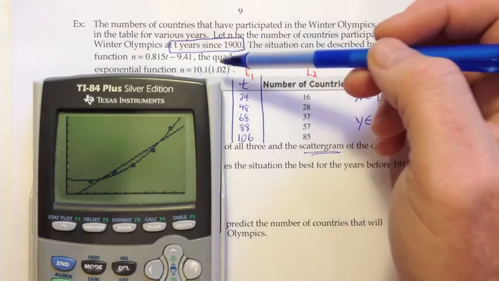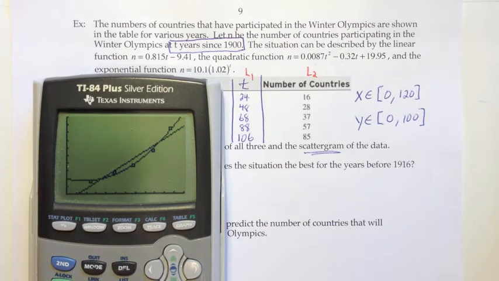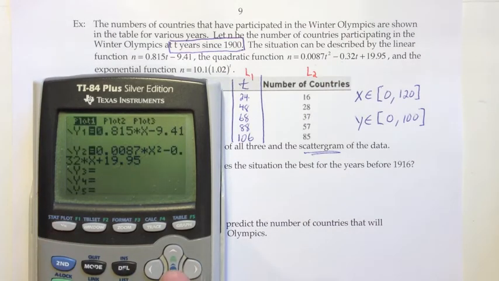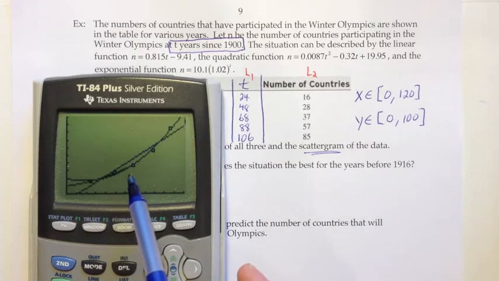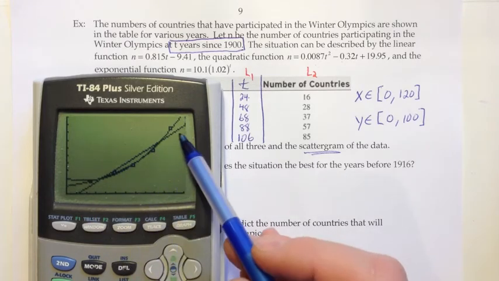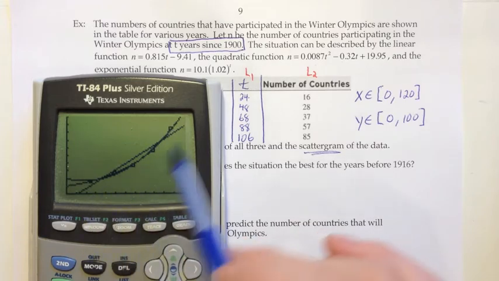And then finally they gave us this exponential model right here, 10.1 times 1.02 to the t. So I'm going to go ahead and enter that one in as my third function. So I see that again, 10.1 times 1.02 raised to the input variable, which would be our x. And when I hit graph, it'll draw that one in. That definitely to me seems like the best fit so far, though it does blend in pretty good with the parabola.